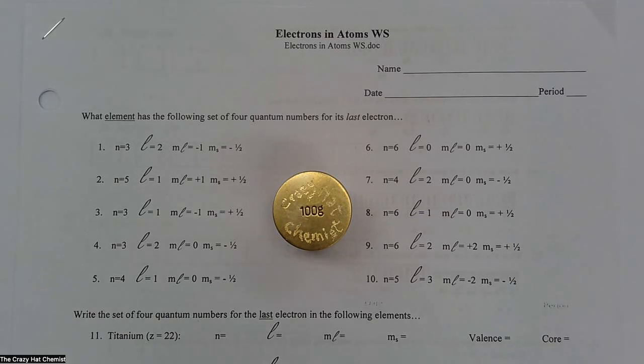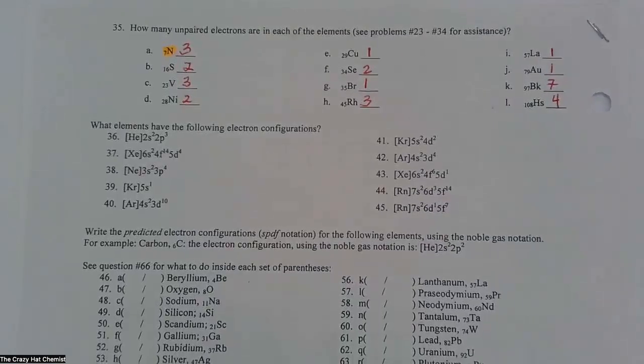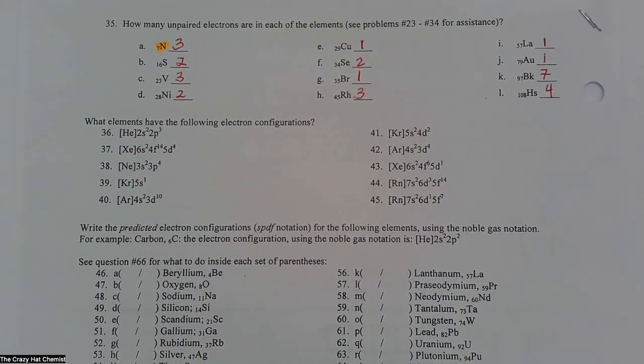Electrons and atoms worksheet, only single one. Before you begin this video, make sure that you have watched my lecture on electrons and atoms collection. Make sure that you have also watched the periodic table and quantum numbers video. That's essential. We have gone all the way through problem number 35, which is on the back side of the second piece of paper.